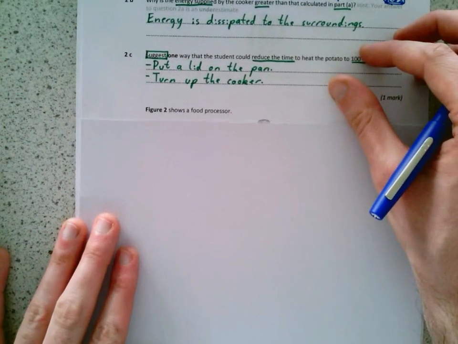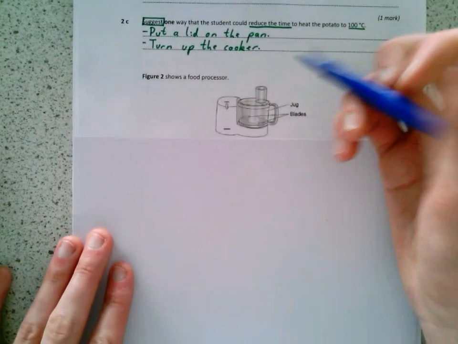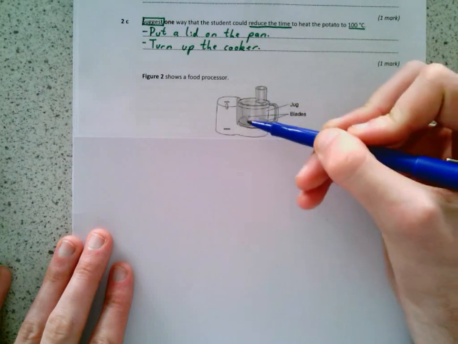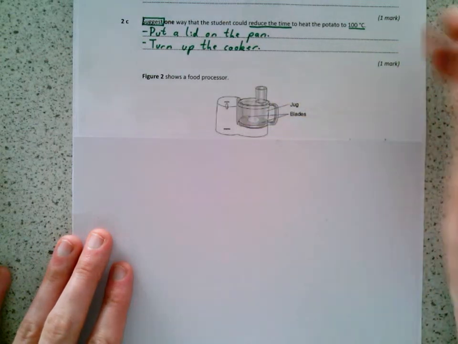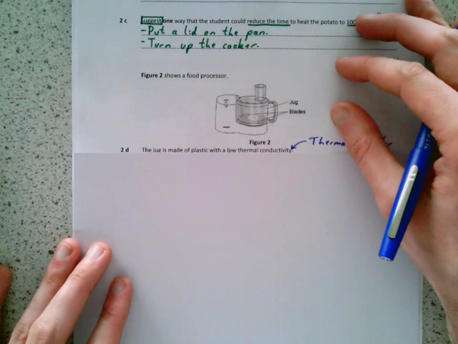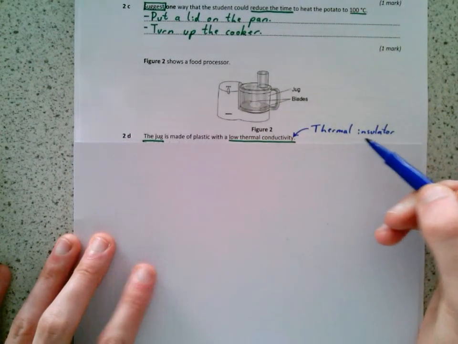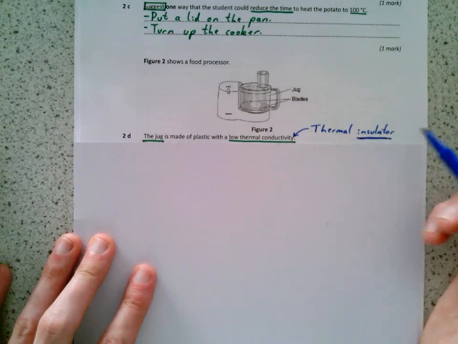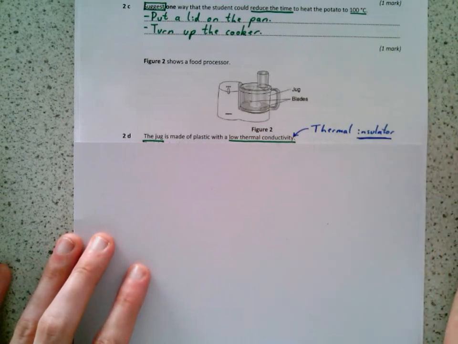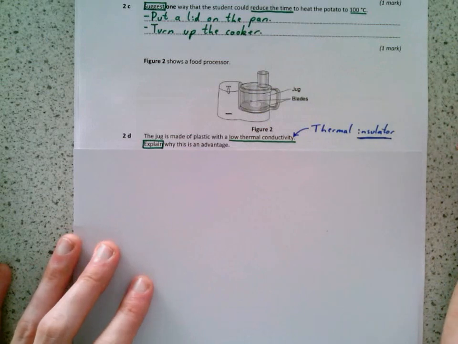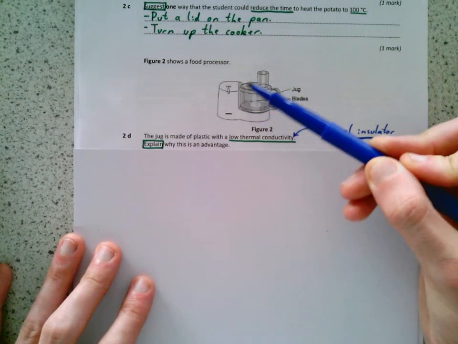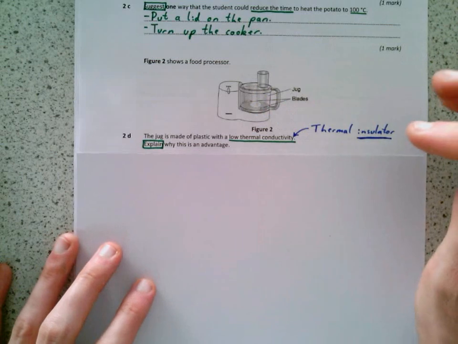Figure 2 shows a food processor. Here it is. So we'll put our food in here, and the blades whirl around and blend up the food, make a nice smooth soup. The jug is made of plastic with low thermal conductivity, so I'm thinking that this is a thermal insulator. It's very difficult for the thermal energy to pass through this plastic here. Why is this an advantage? Think about why we would make this food processor out of plastic.